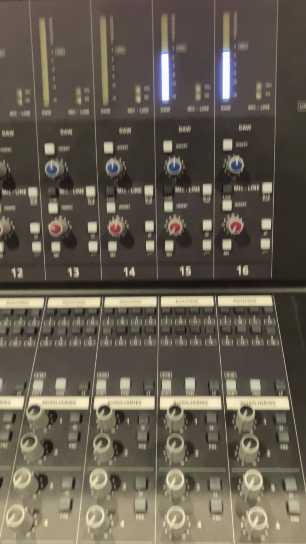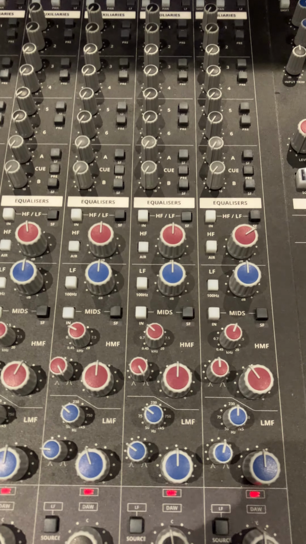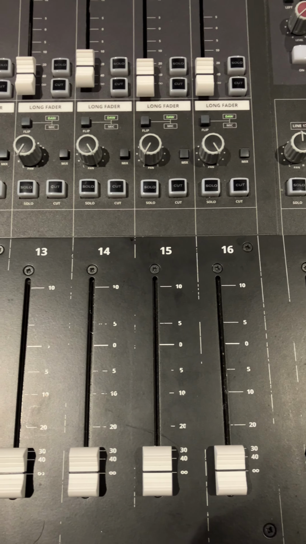We follow the channel strip down. We can ignore this routing section, we can ignore these auxes, we can ignore these equalizers for now. We're looking at the long fader section of the desk.